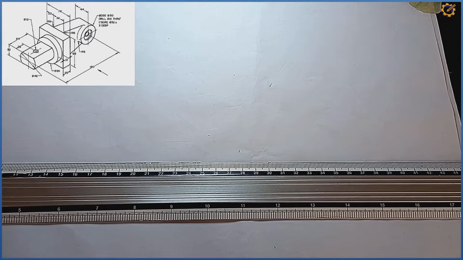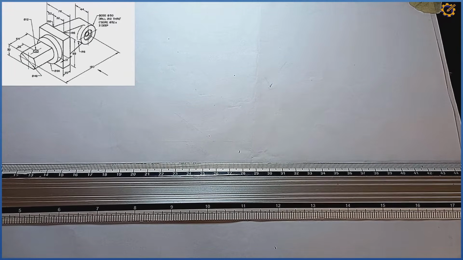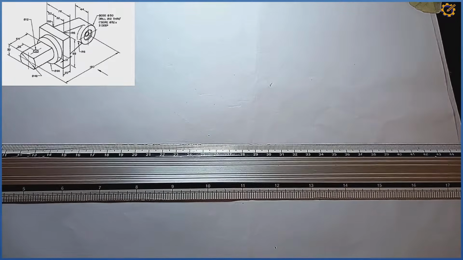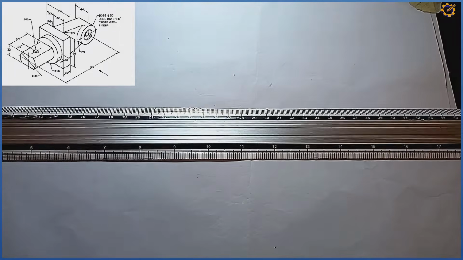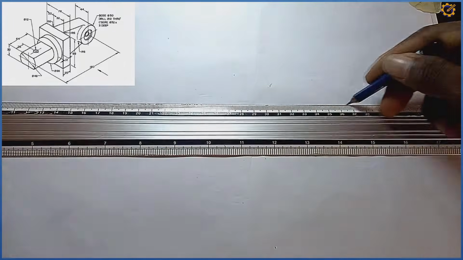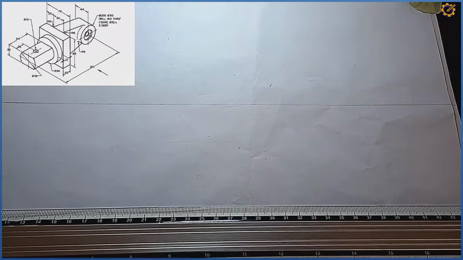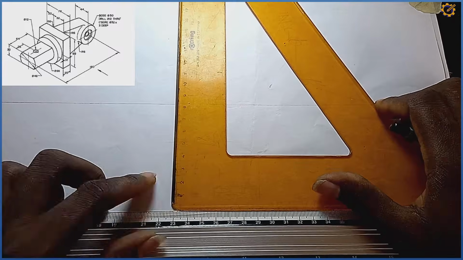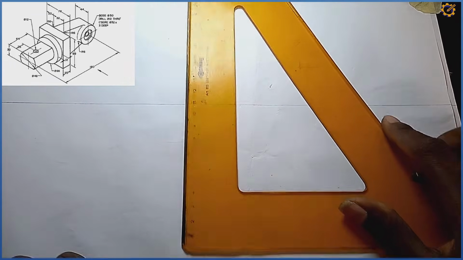Alright, so solving the problem on the screen, we'll be solving it in third angle orthographic projection, taking the direction of our front view from the direction of the arrow. The very first thing we are going to do is produce a thin horizontal line from here. After that, I'm going to produce a perpendicular line to it from this junction like this.